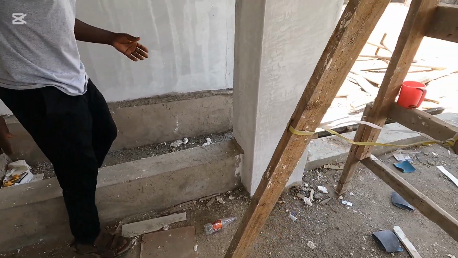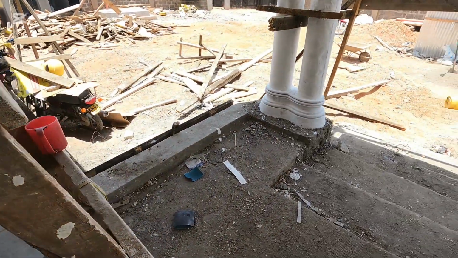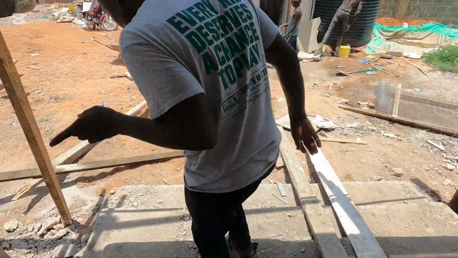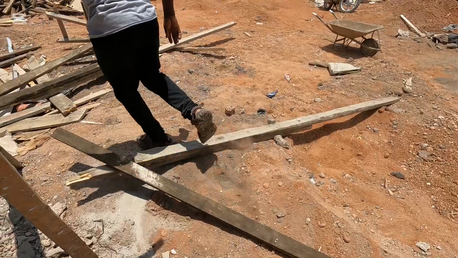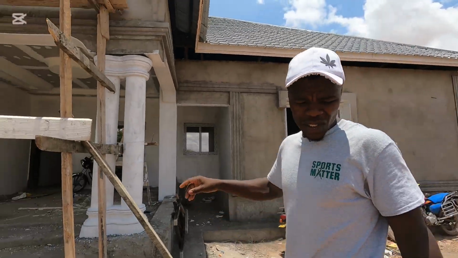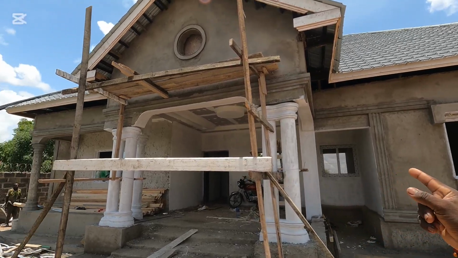So let me take you to the last bedroom, which is on this other side. It's not connected to this room. That is the outer part of this side. So this house, these are the columns. The molding part of it is yet to be done. And the painting. This is only the undercoat.